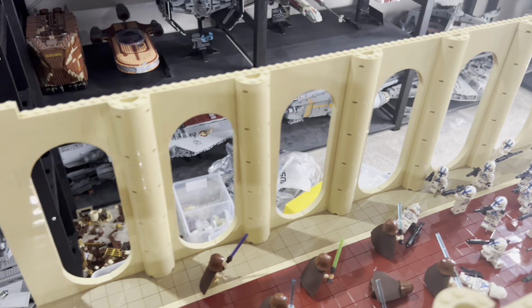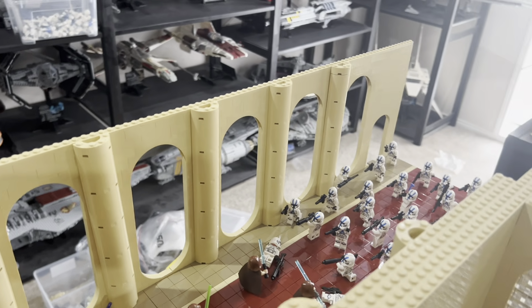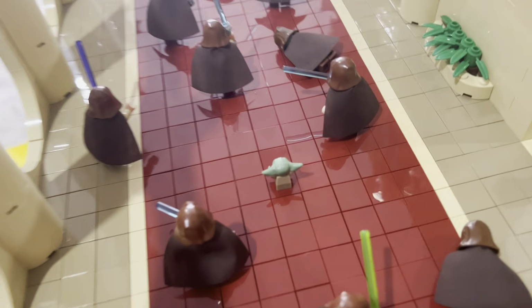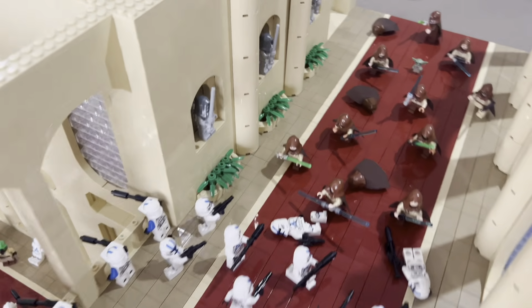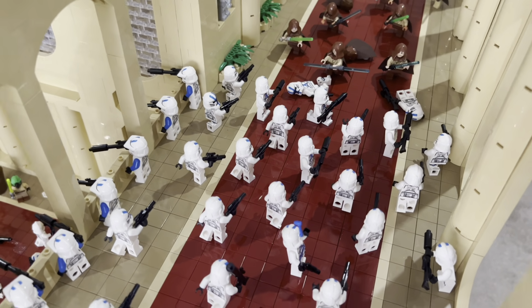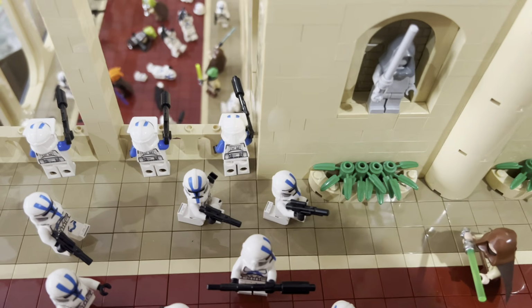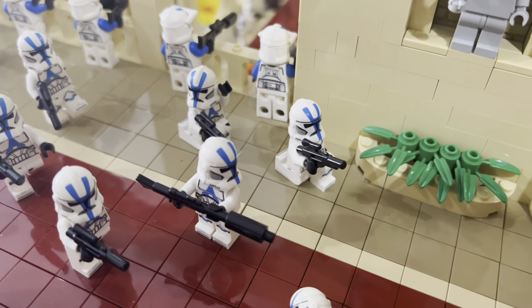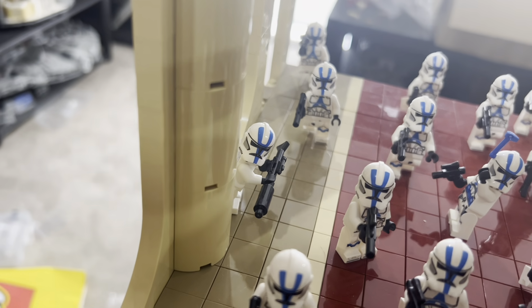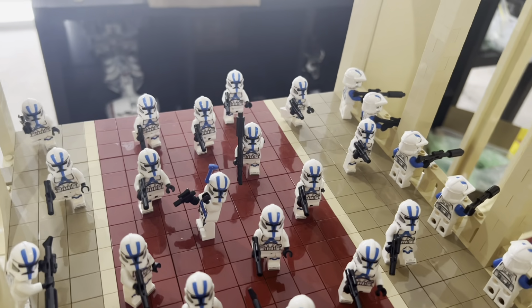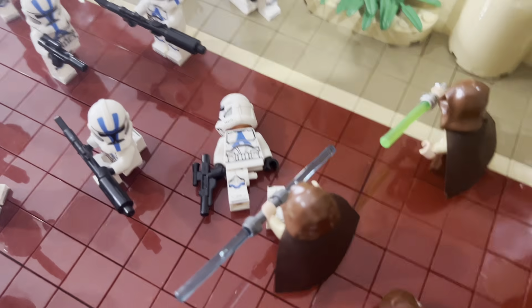And I've just got all the windows and the pillars on this side, and of course I had to add Grogu there. I know it's not 100% accurate to what actually happened, but I needed to add him. And I tried to put the clones in a bunch of cool poses in this room, like those two that are crouching down, and there's one over here taking cover behind the pillar. But I really like how this room turned out.